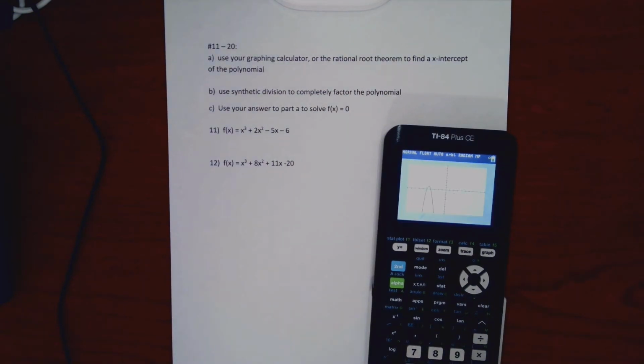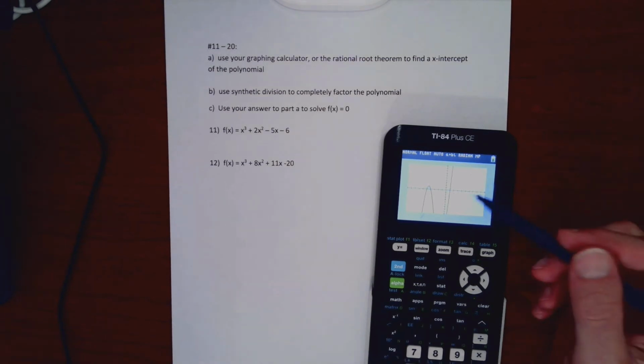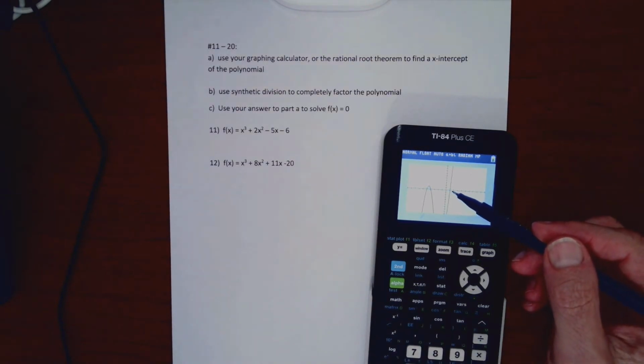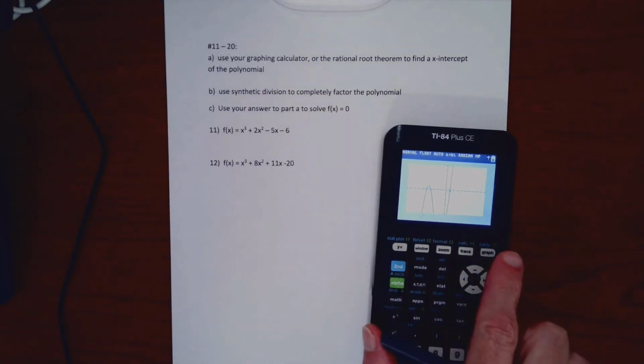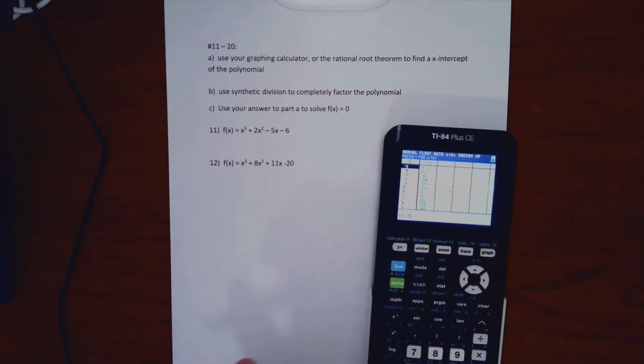Whoa, that's just not viewable. So there are 3 different x-intercepts. I just need to know the x-coordinate of one of them. If I have my choice, I'd like to work with a positive x-intercept. I'm going to try to find the x-coordinate of that x-intercept. I can do that pretty quickly by hitting second, table. I look for zeros in my y column and find a corresponding x.